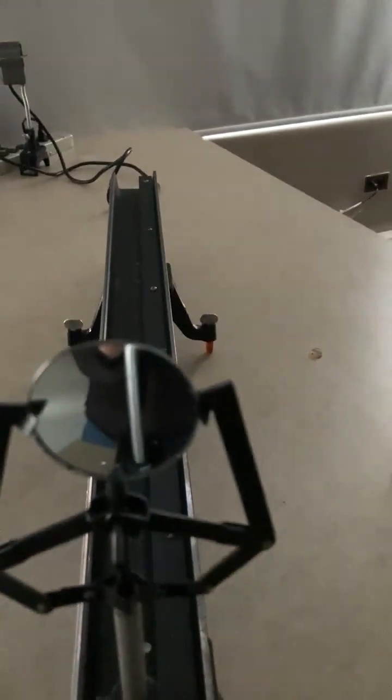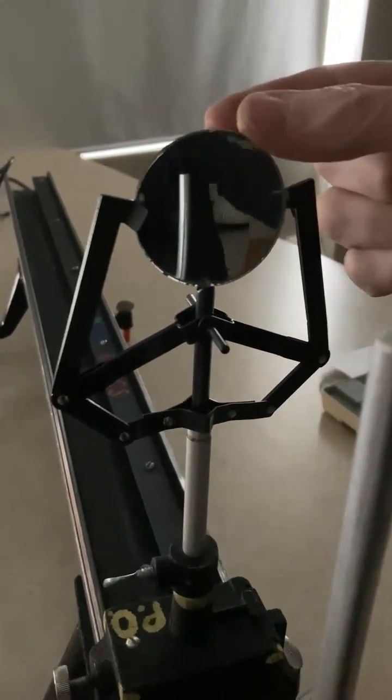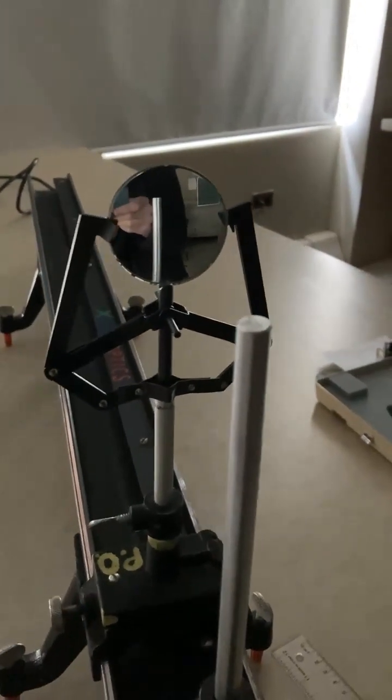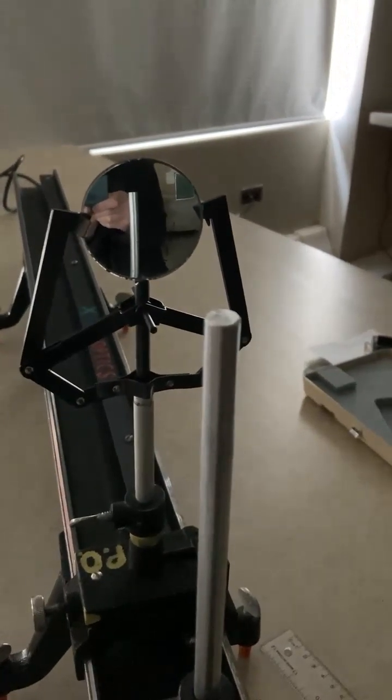I'll go ahead and measure that distance, and I get a distance of 4 centimeters. So the object was at 11 centimeters and the image distance was about 4 centimeters. You can use that to calculate the power and focal length of the convex mirror.